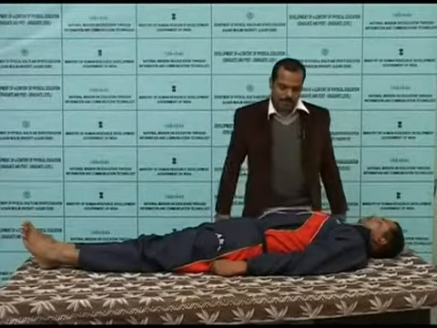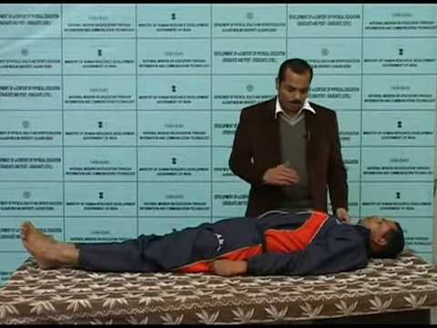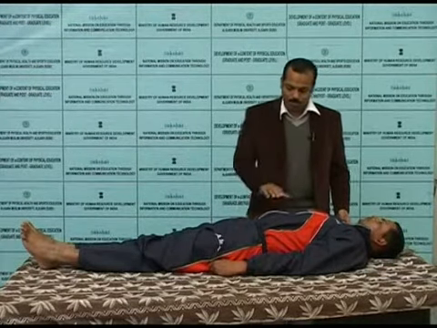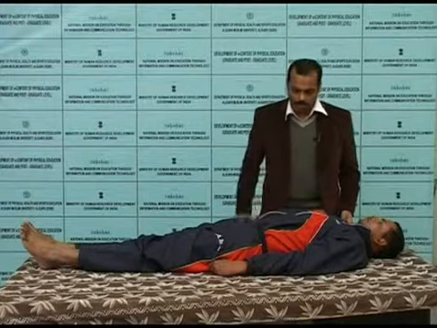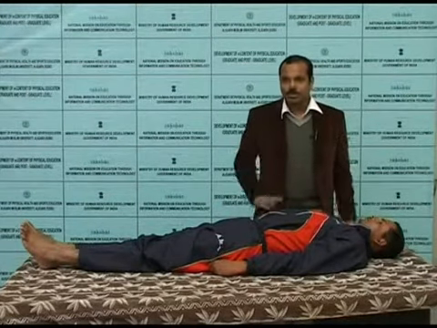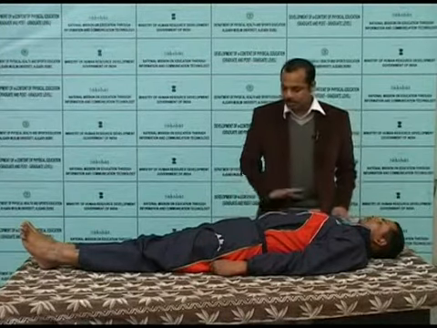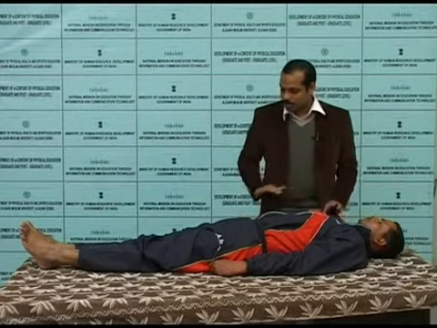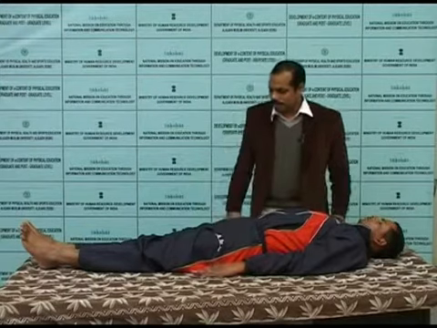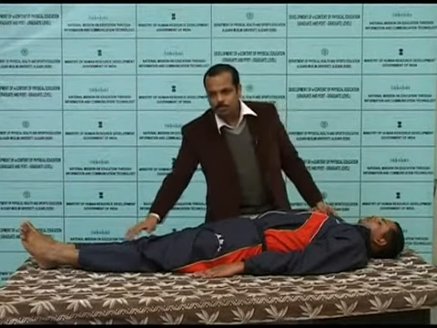Next type of exercise is the curl up type of exercise. It is also to improve the abdominal muscles, to improve the tone and the strength of the abdominal muscles. For this type of exercise, the person should be flat on the surface again. He should lie on a flat surface, and again we are asking him to bend his knees.